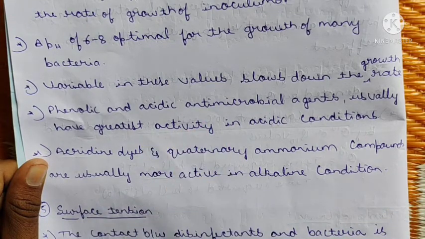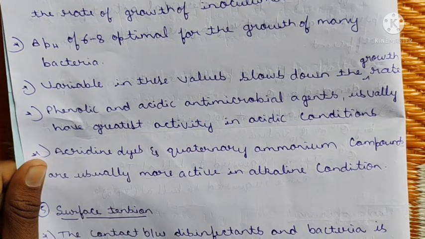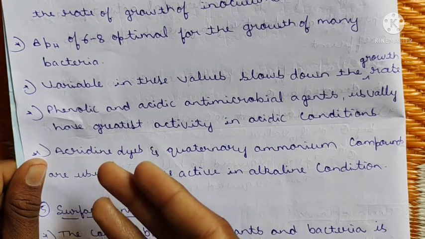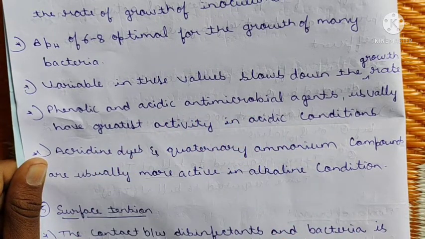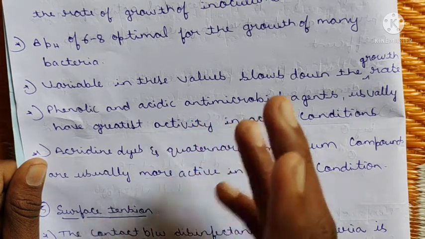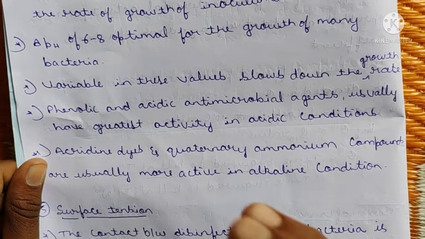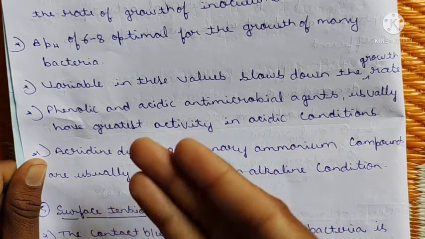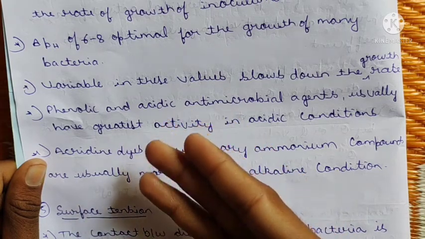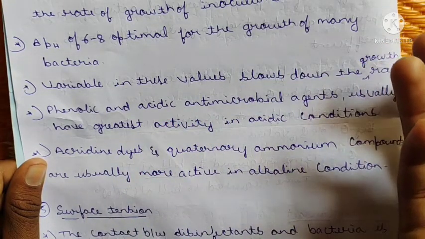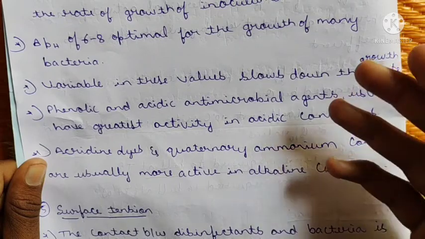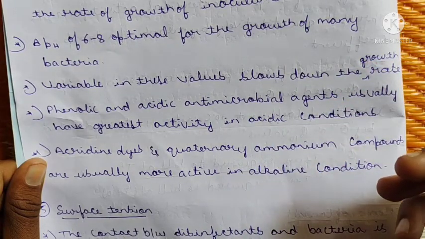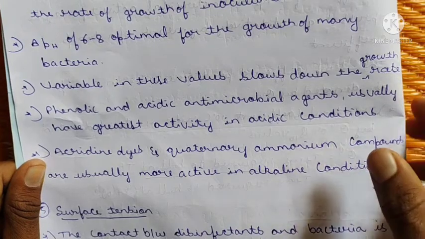Phenolic and acidic antimicrobial agents usually have greatest activity in acidic conditions. Like phenol, which we use in homes, Harpic, black belt phenol. These and some other acidic antimicrobial agents have greater activity under acidic conditions. Like we use in the bathroom and toilet, we use these phenolic and acidic antimicrobial agents. If we use them with some other type of disinfectant, or in a basic medium, they cannot show the effect.